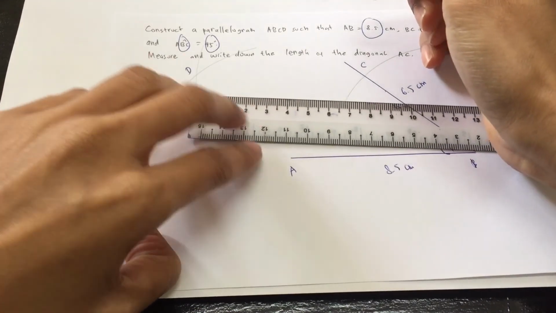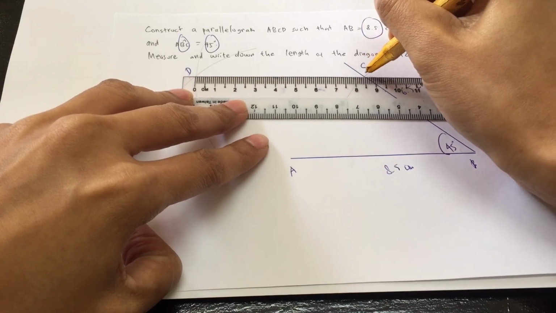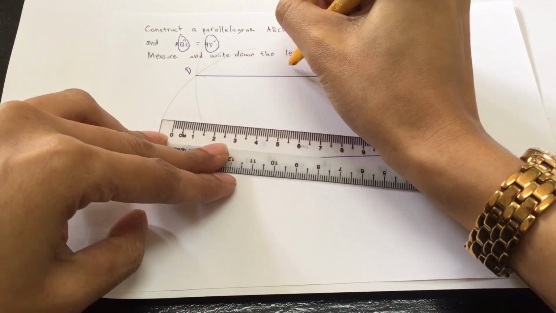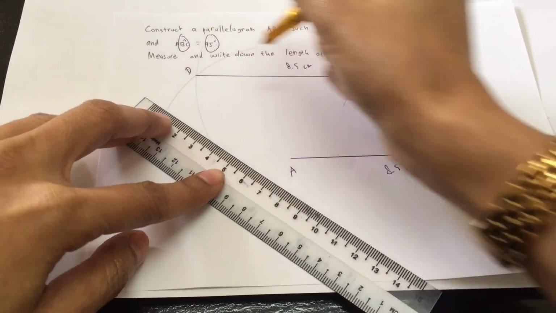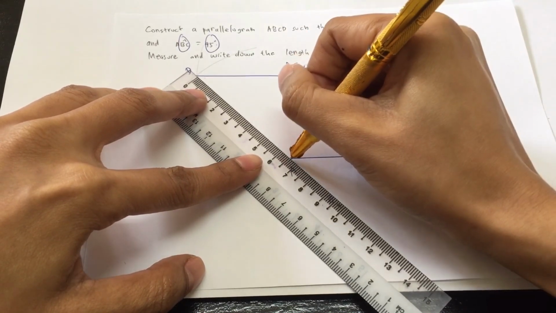And then join CD. This is 8.5. And then join AD, 6.5 cm.